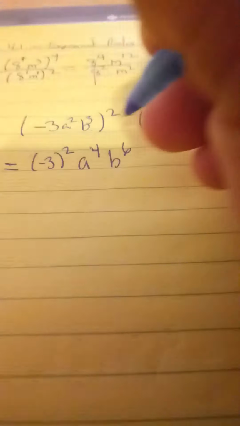All right, so all of this, we've got to simplify. Once again, we keep this in parentheses. So first, we're going to simplify this. Remember, the negative 3 is encapsulated, so it's negative 3 times negative 3, which is positive 9.